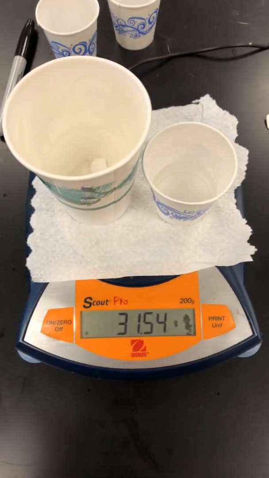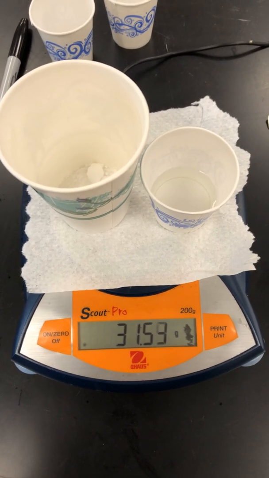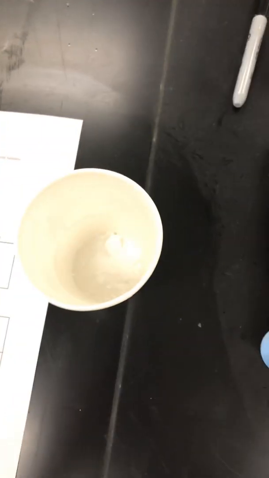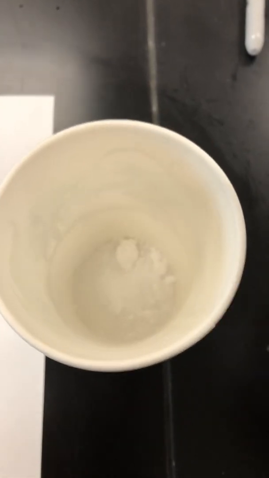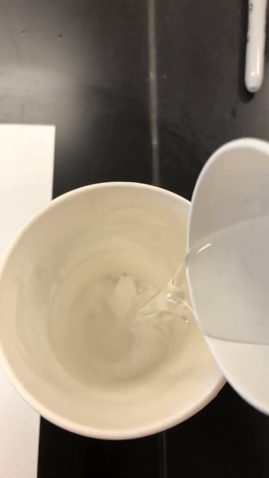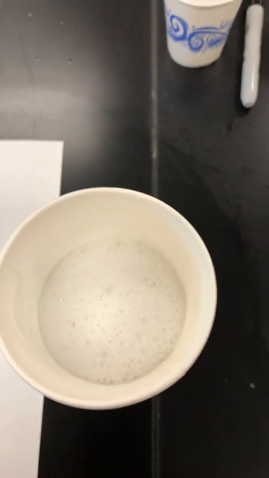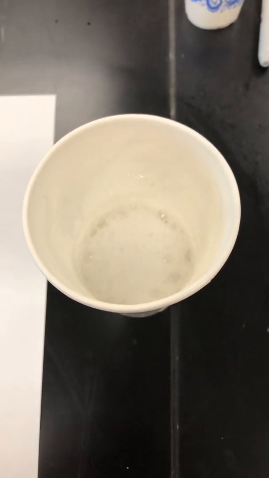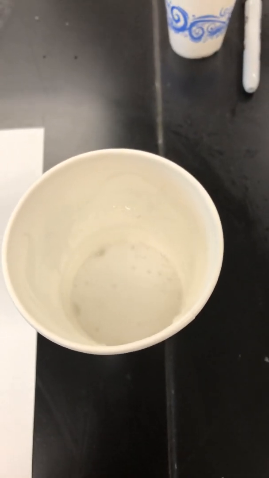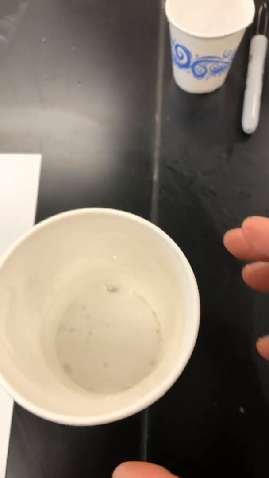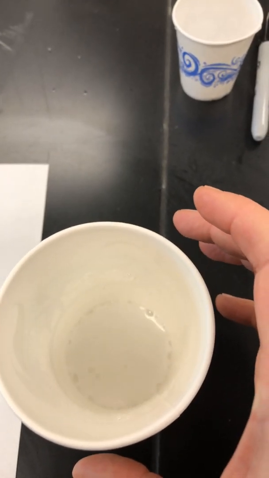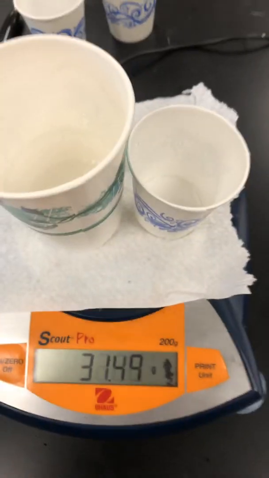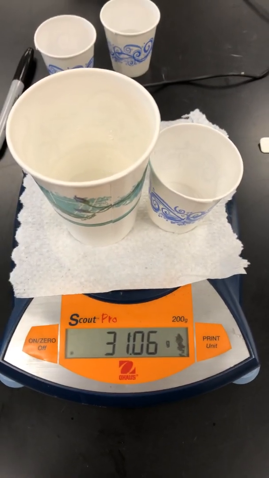Okay, mass before. Now, I never mix them together while they're sitting on the balance, so I'm going to take it off. So there is the baking soda, and now I am adding in the vinegar. Okay, and now I need to measure my total mass after. And so now I can measure my total mass after.